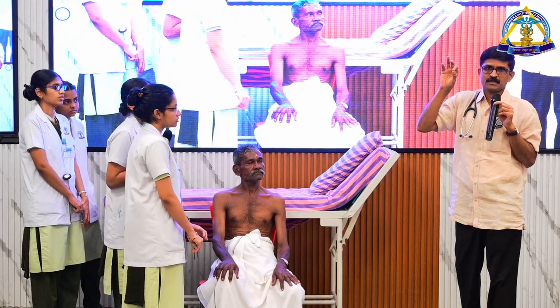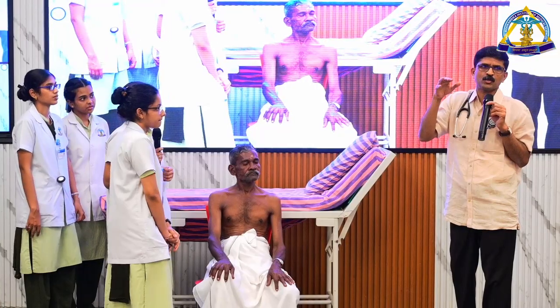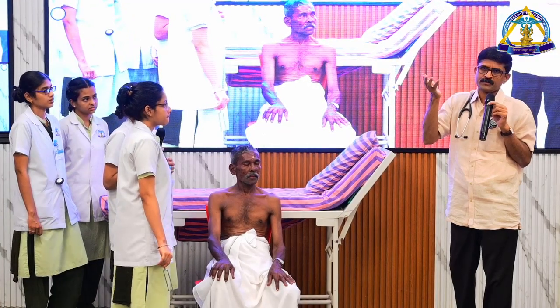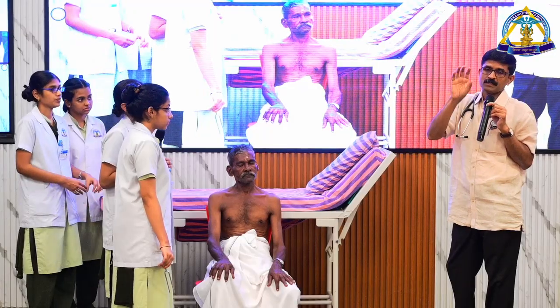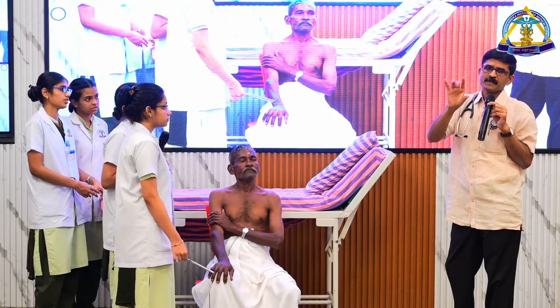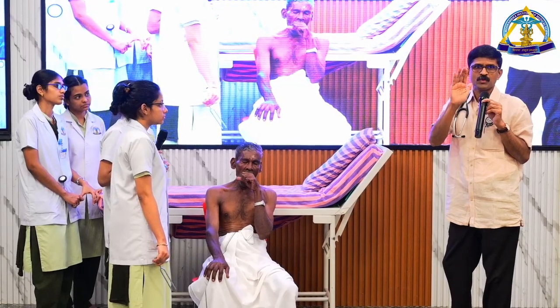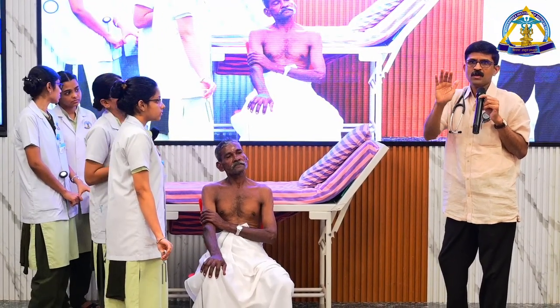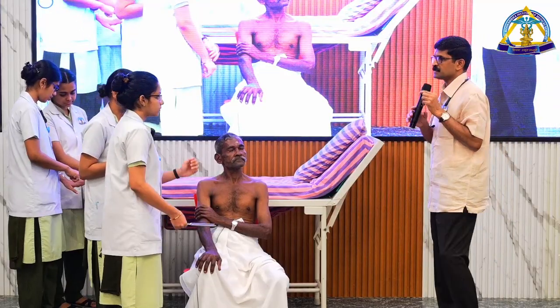Tabes dorsalis, tertiary syphilis. Otherwise you can also get loss of sensation in syringomyelia and syringobulbia. But it is very important to test sensation at the proximal part. Otherwise, usually you get loss at the distal-most point. Once you start appreciating, don't go beyond. That means don't waste your time looking at all the joints for vibration and position sensation.